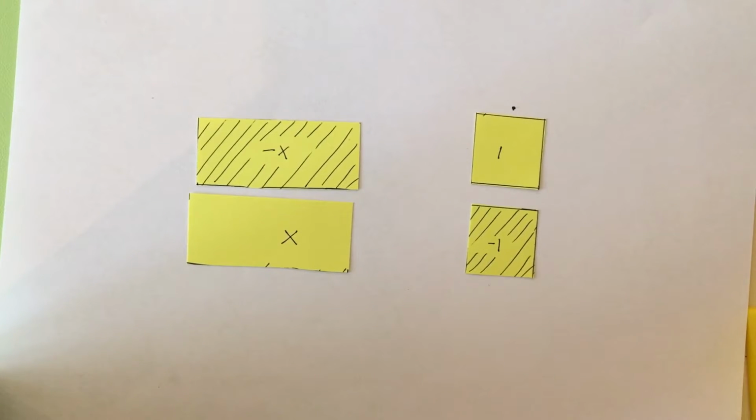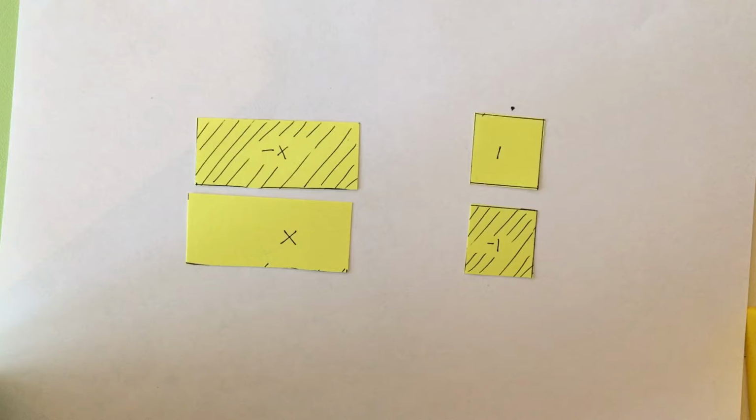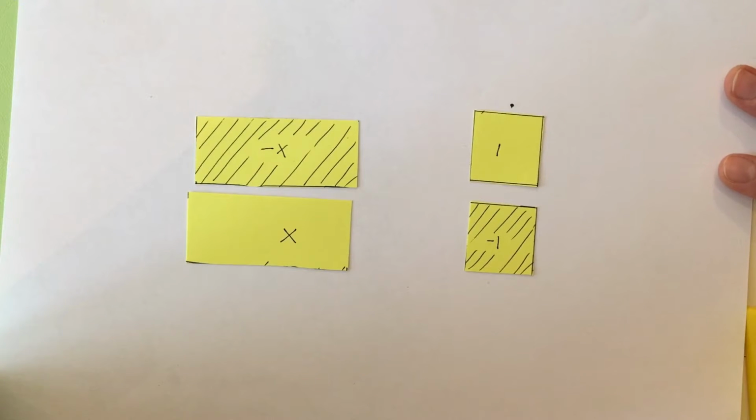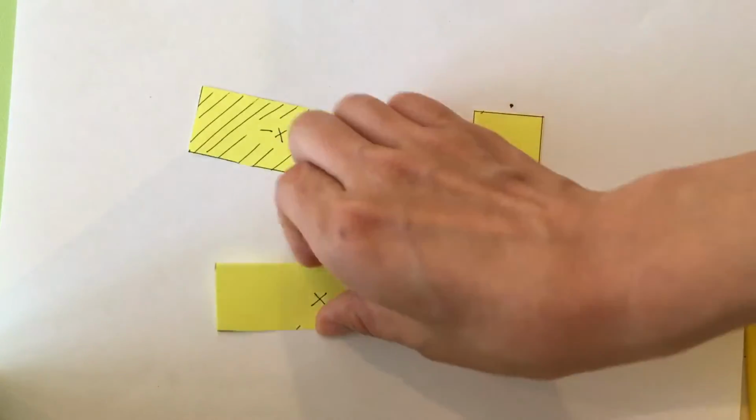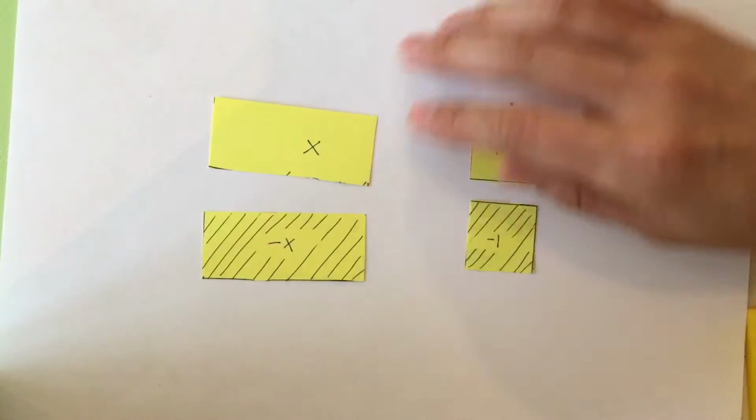So one of the offline products' activities is to solve two-step equations using algebra tiles. So I'm going to demonstrate how to use algebra tiles to do two-step equations. First, I want to explain what each tile represents.